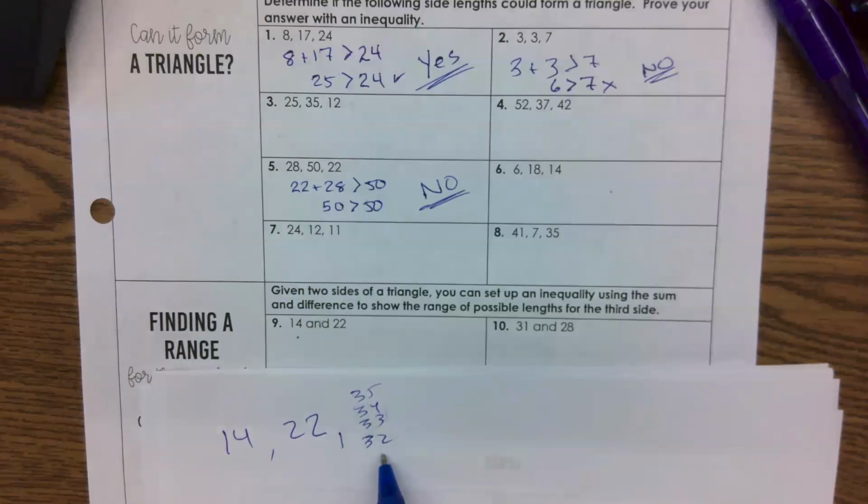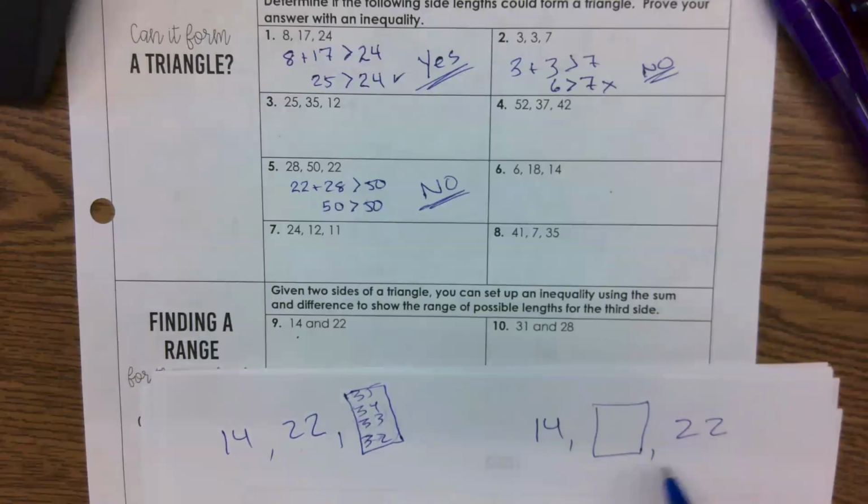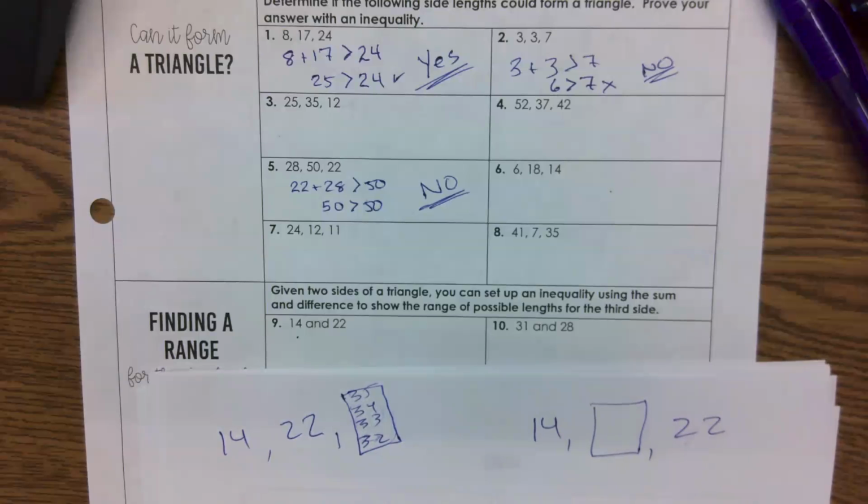Piper? Okay, so there's 2 scenarios. One scenario is where this missing side is our biggest side. In which case, Kiki's exactly right. It can't be as big as these 2 added together. But what if it's not the biggest side? What if it's like 14 and then this unknown side and then 22? So the 22 is the biggest side.